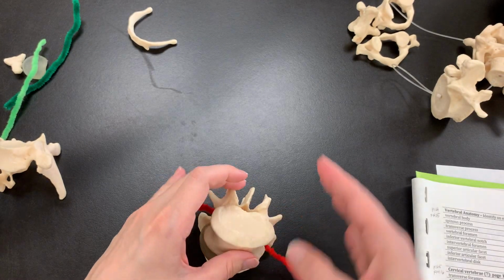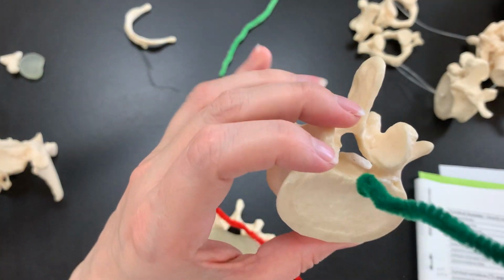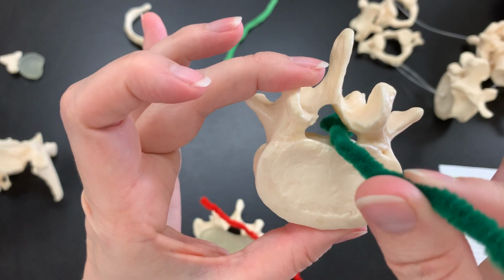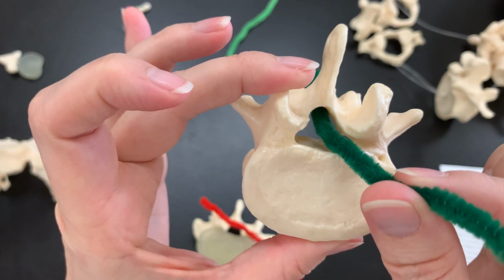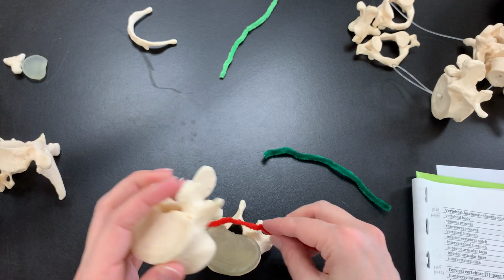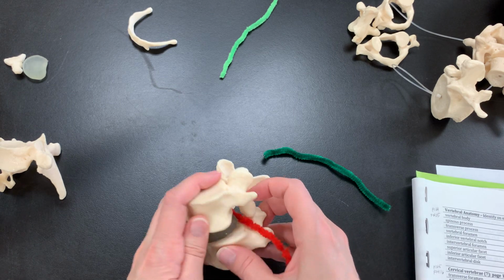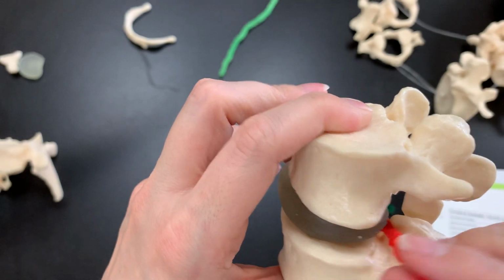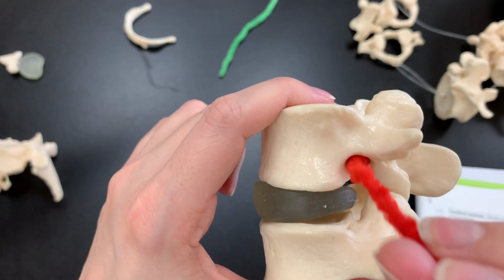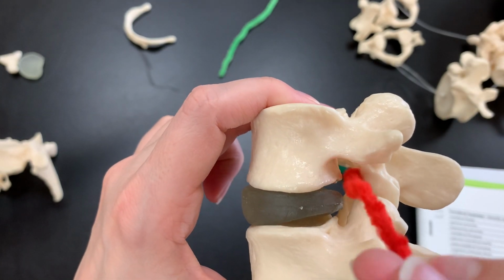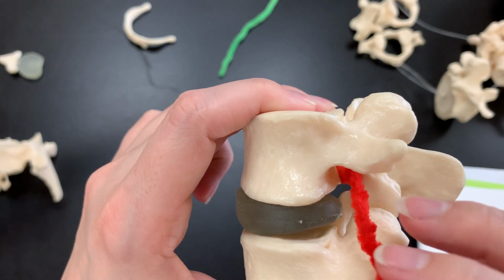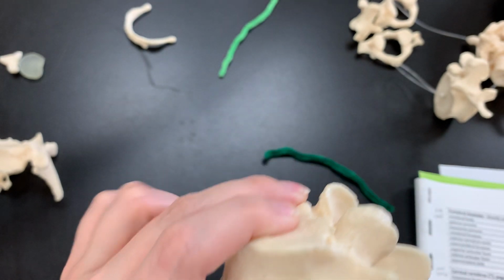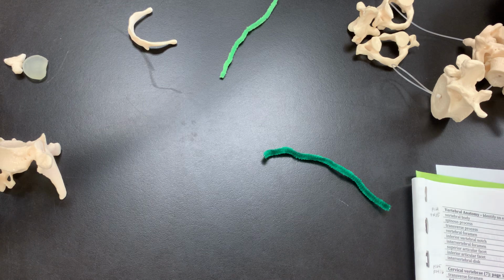So let me be very clear here. What is this hole in one vertebra? The vertebral foramen. And then what is this hole between two vertebrae? Get them lined up right. The intervertebral foramen. So what comes out there are the spinal nerves, and let me show you.